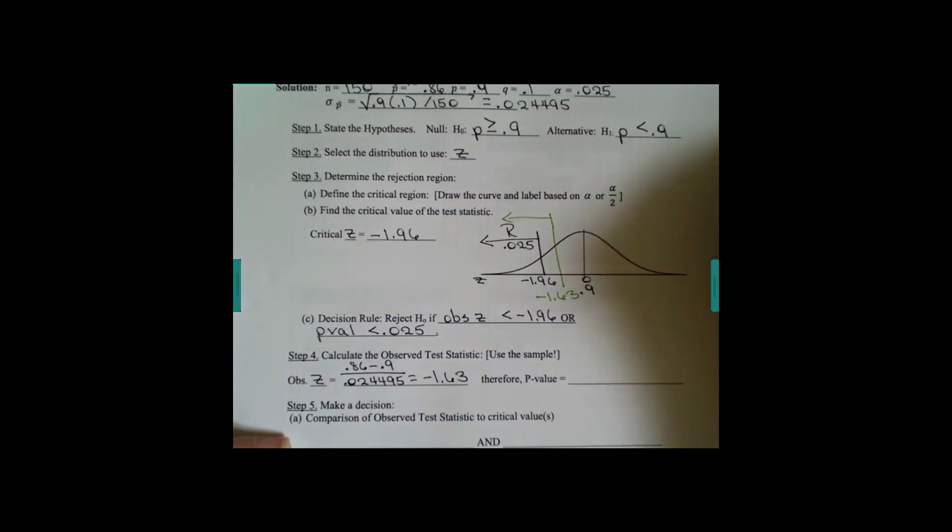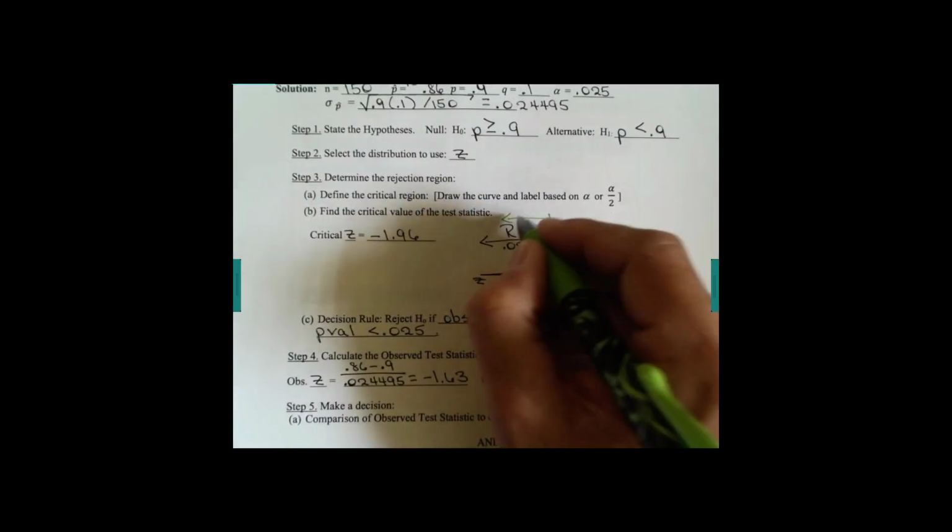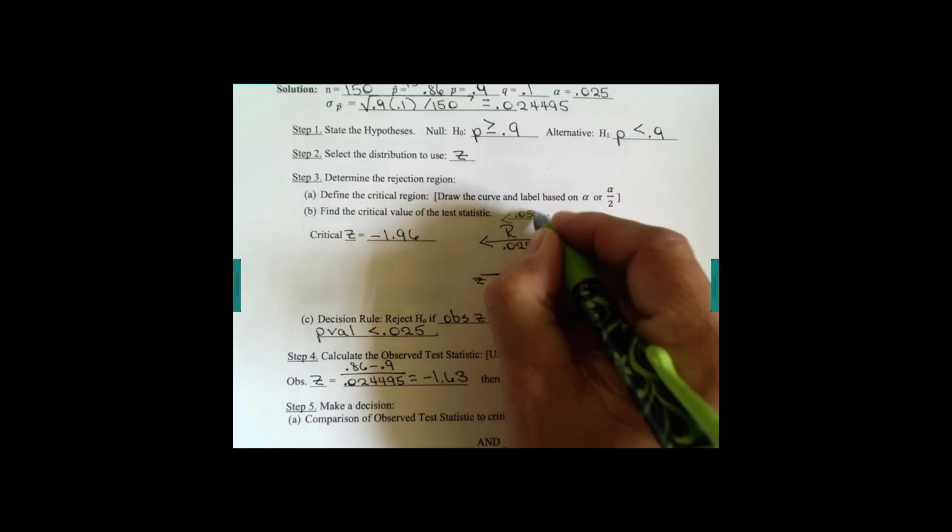Negative 1.63 didn't get into the rejection region, did it? But we'll go ahead and do the p-value test anyway. Let's go to negative 1.63. Here it is, and we find the area is 0.0516. That's the p-value.